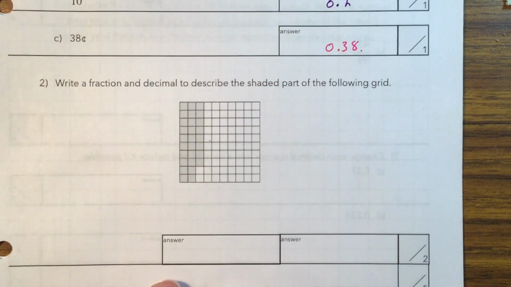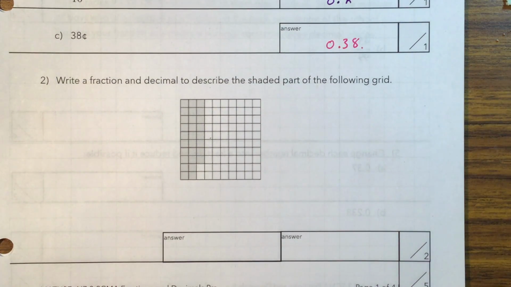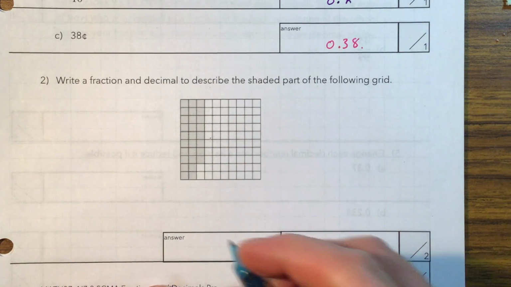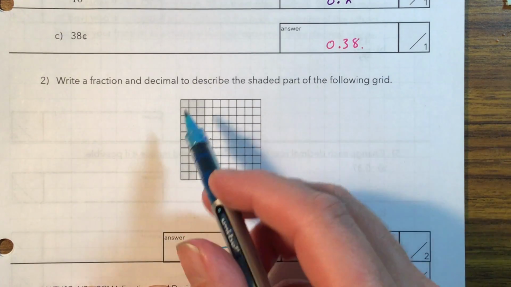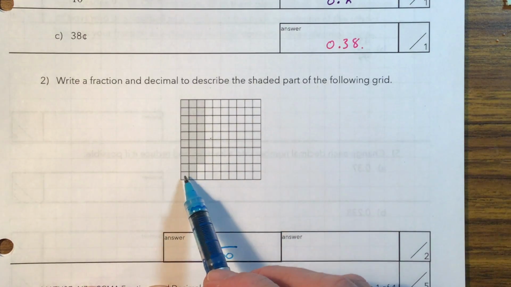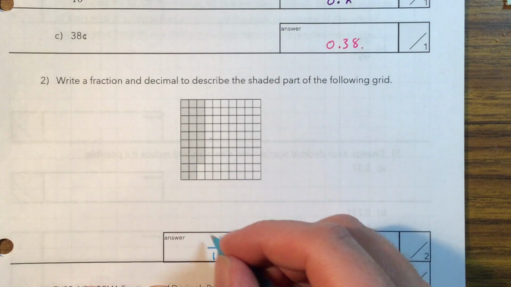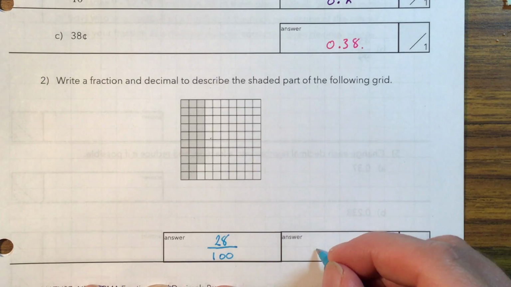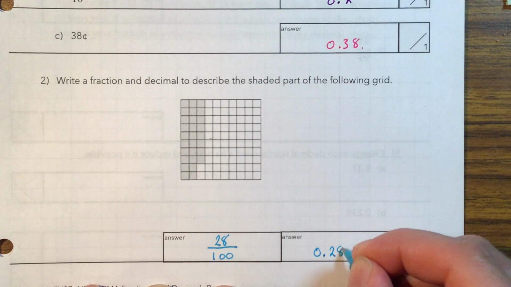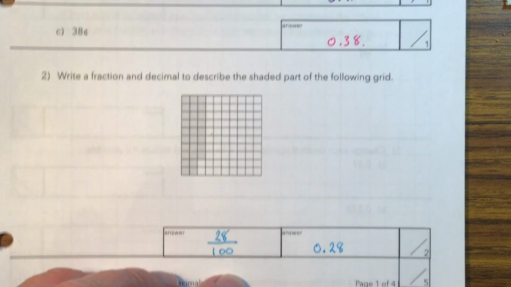Right, number 2, write a fraction and decimal to describe the shaded part of the grid. Well, this is a 10 by 10 grid, so there's 100. So for our fraction, it's going to be over 100. 100's our denominator. That's how many there are in total. There's 10, 20, 8 out of 100. And 28 out of 100 as a decimal is 0.28, 28 hundredths.